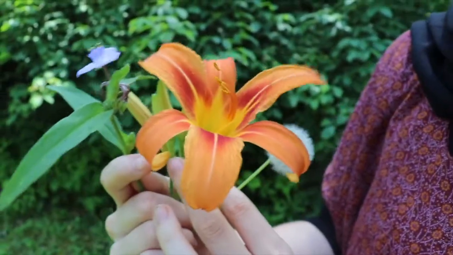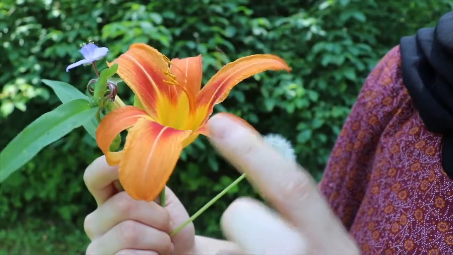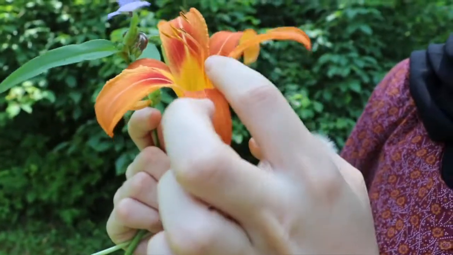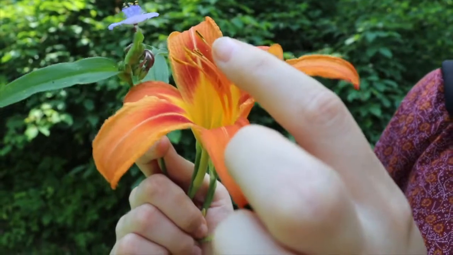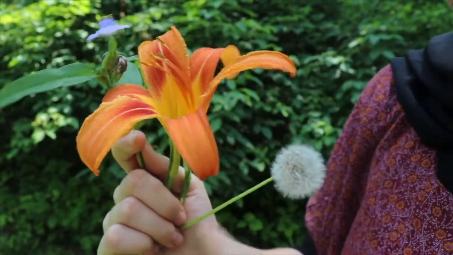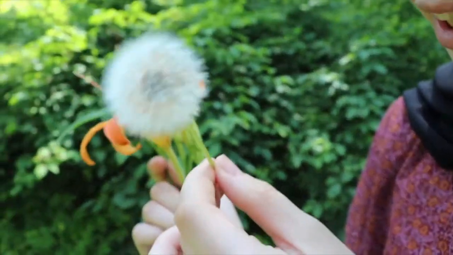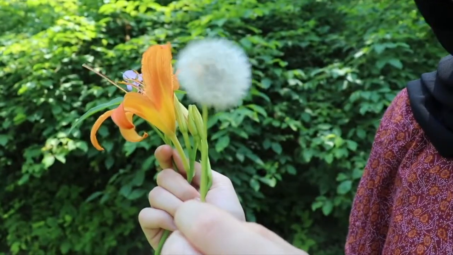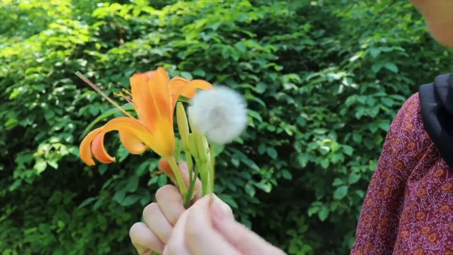Okay? If we look at our orange flower, we can see that it's orange but also a little bit red and yellow. In the middle, the pieces are very tall and they have yellow and black tips at the top that look like they have some powder on them. And if we look at our white flower, we see that it has many different pieces and it's almost like a big circle. So it's a very different shape than this orange flower, right?